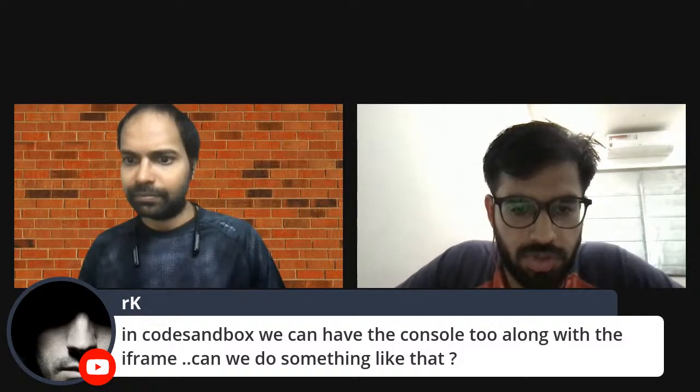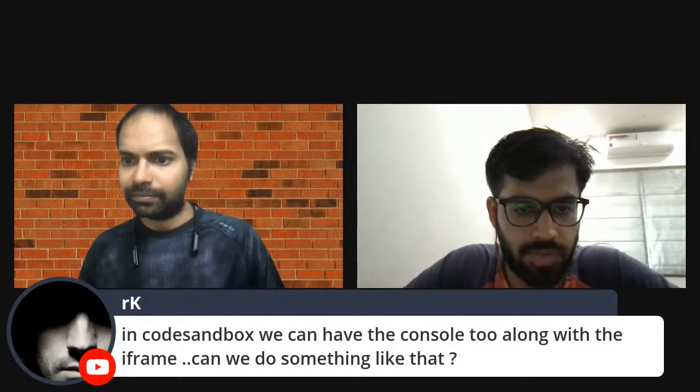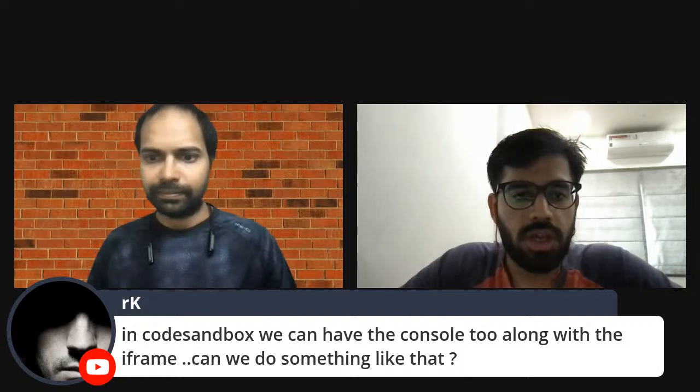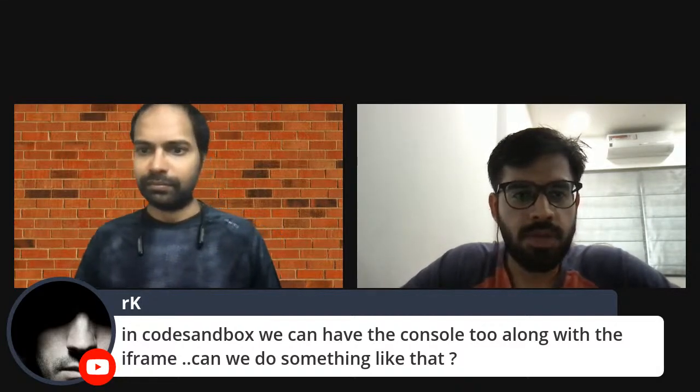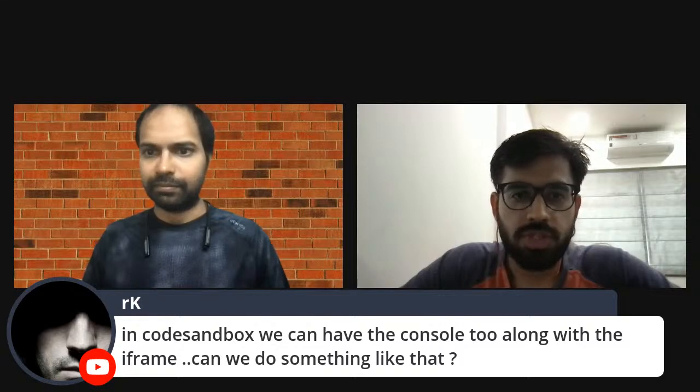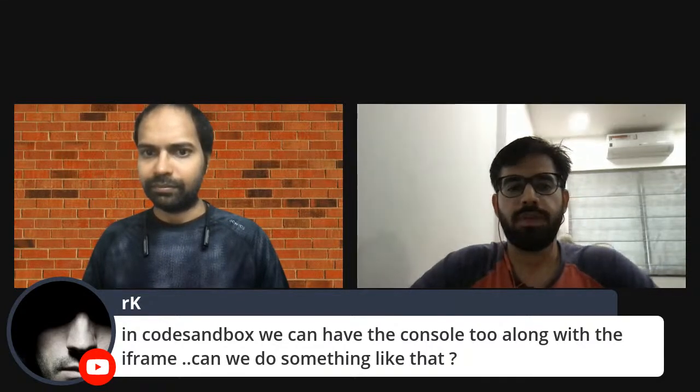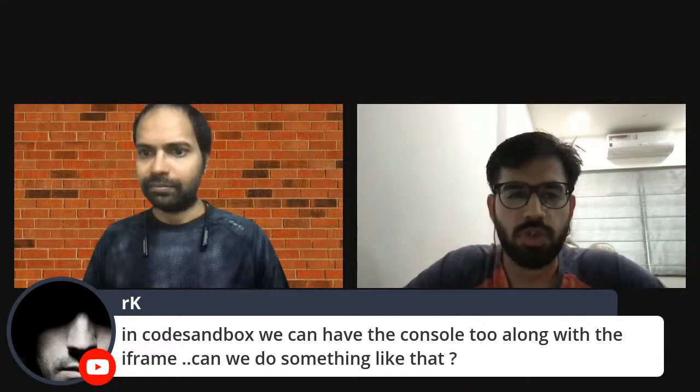In CodeSandbox, we have a console to log within the iframe. Can we do something like that? Okay, I'll check this. I haven't tried using a console in the iframe. But if CodeSandbox is using it, then definitely it's an HTML document inside it. We can embed it, so I think we can definitely use a console inside it.